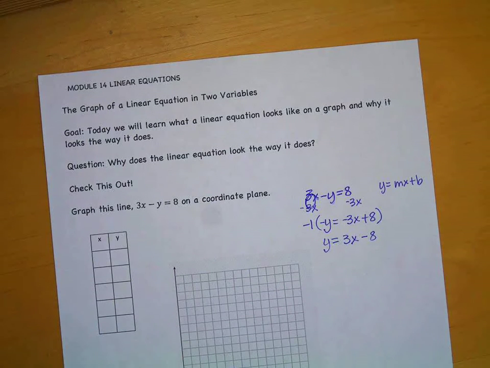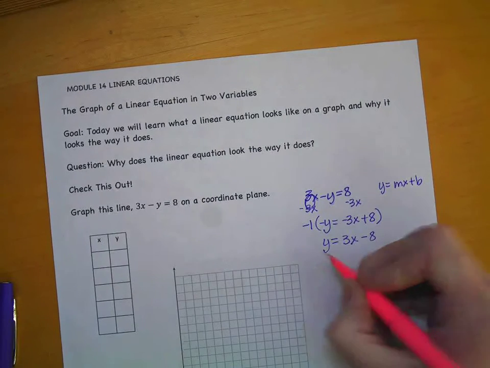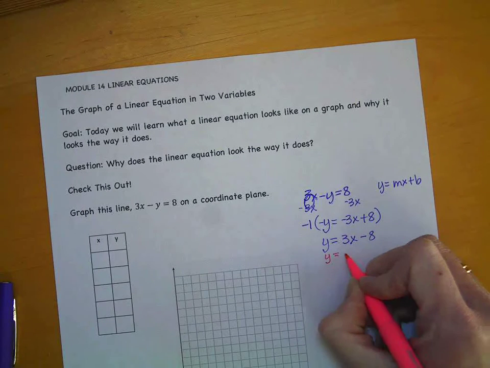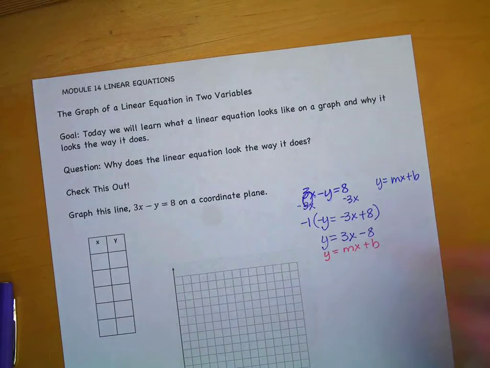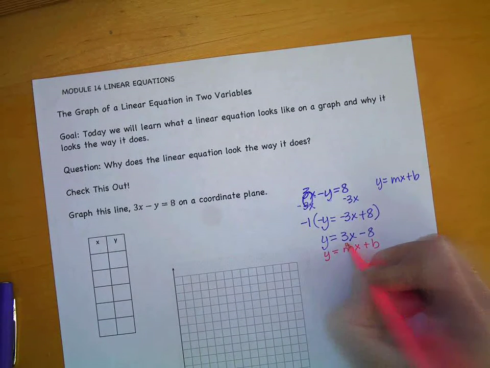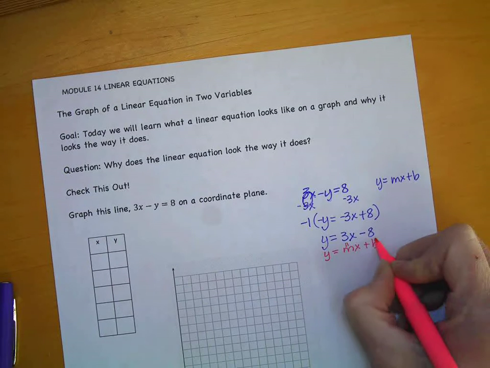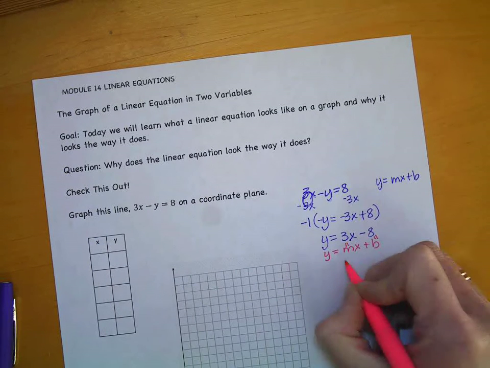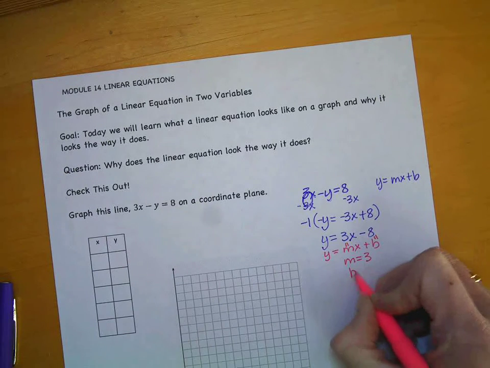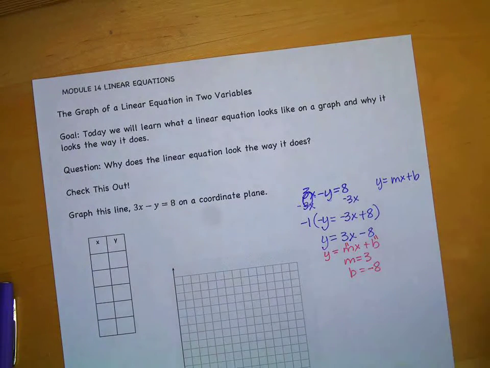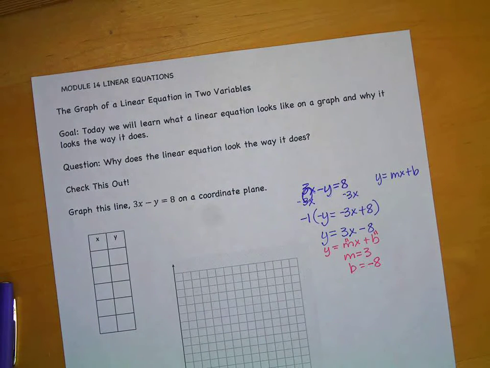Okay, so hopefully you all saw what I did with that. And now the cool thing is I have this written in slope-intercept form, because take a look at it. The y equals the y, the m equals 3, and the b equals negative 8. So on this one we have m equals 3 and b equals negative 8, because the value of 8 is negative. Okay, so that's what we have.